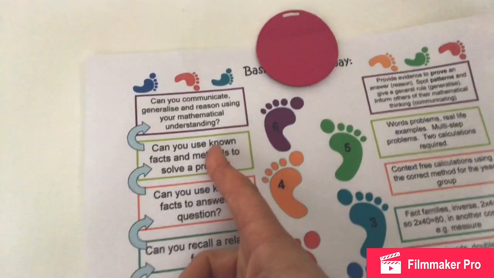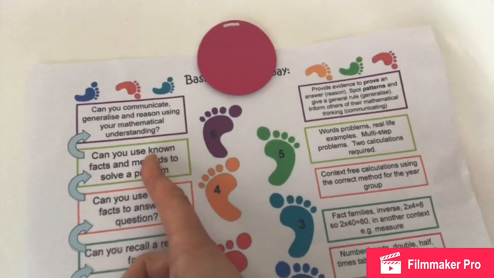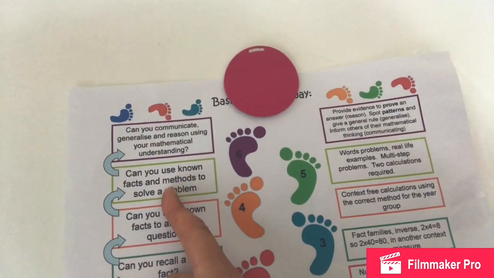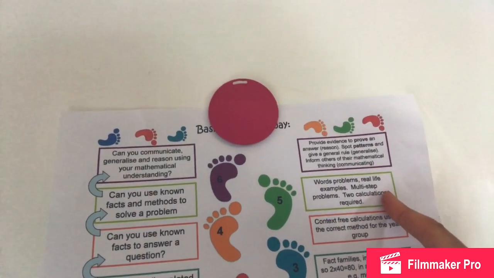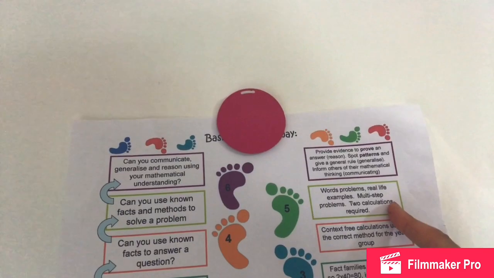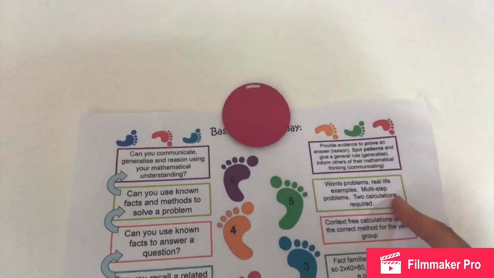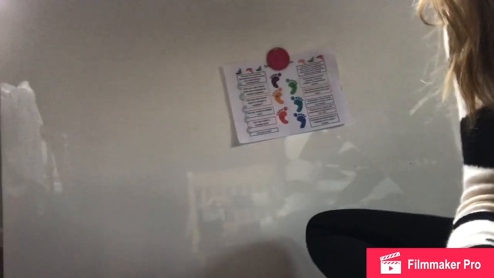So looking at our pathway here, you can see the fifth part of our pathway. It says, can you use known facts and methods to solve problems? So here it says about word problems, real life examples, multi-step problems and calculations that are required. Okay, so here we go. Move that to one side.